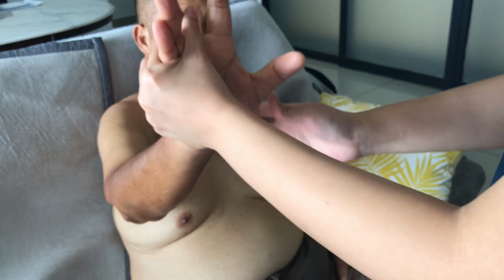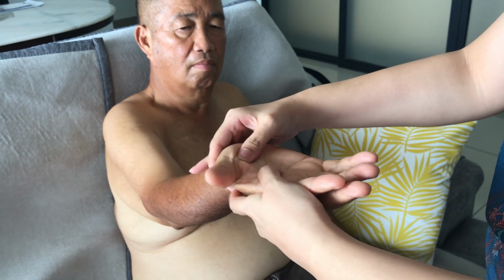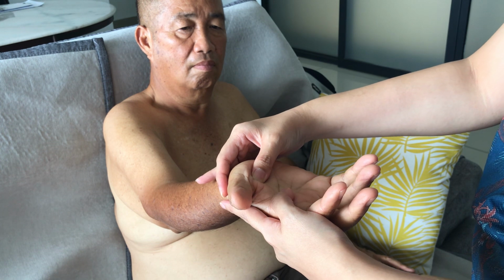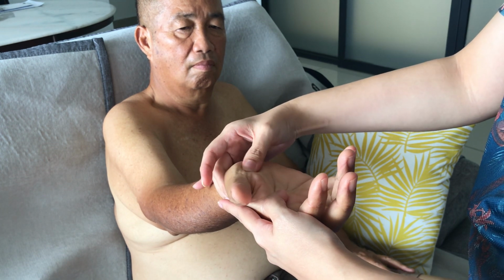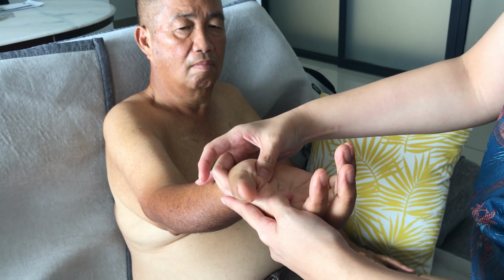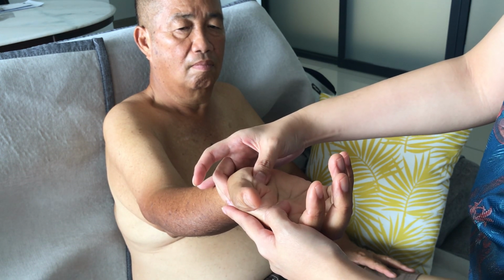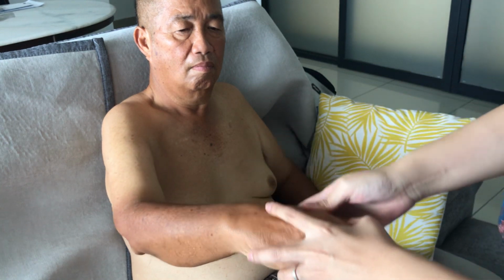The next one, I'll be checking your palm. From here, we are checking your thenar muscle to also determine the muscle mass. So there is a bulge of the muscle and also no indentation, no depression. So this also indicates good muscle mass. Alright, thank you for that.